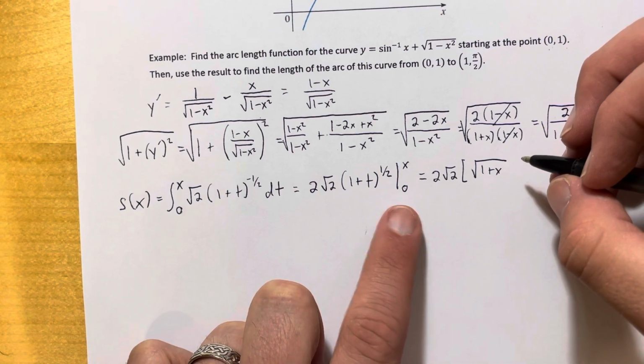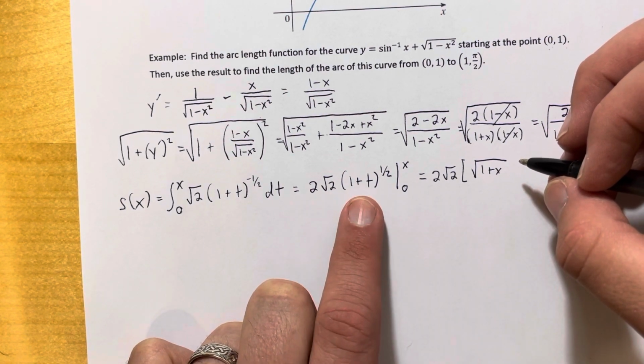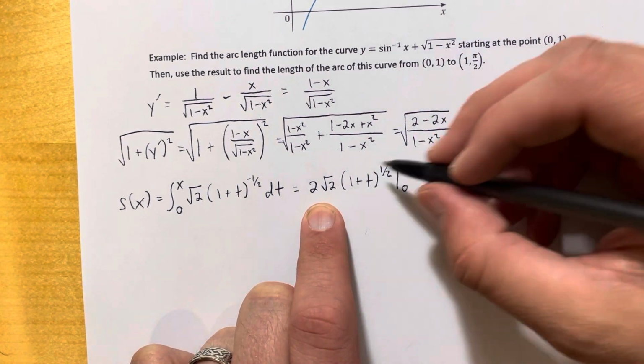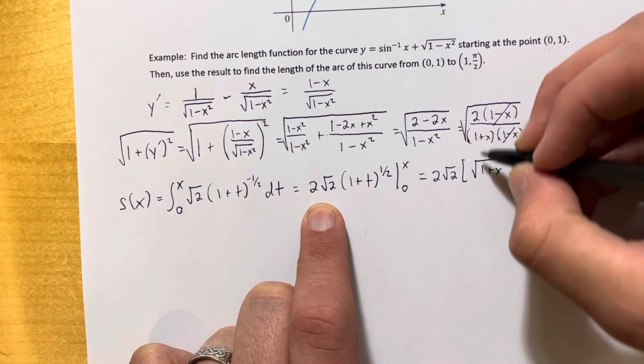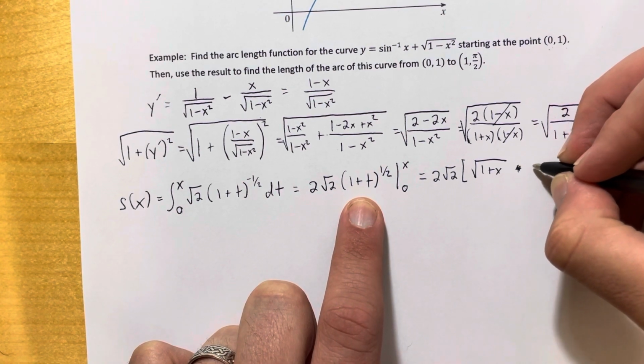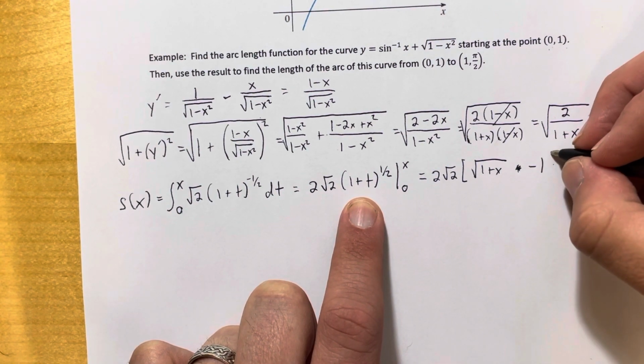And when I plug a 0 in, I get (1 plus 0) to the 1/2 power, which is just 1 times 2 root 2. Both of those terms would have had a 2 root 2, which I'm going to choose to just factor out, but that would leave me with minus 1 in there.